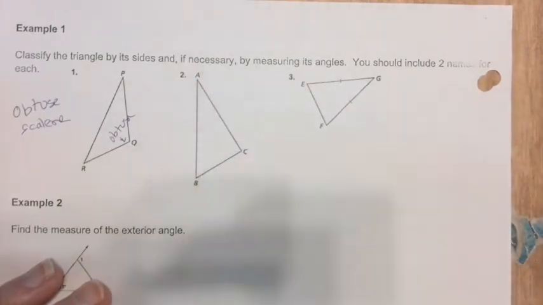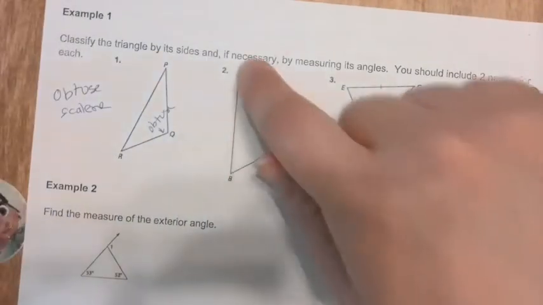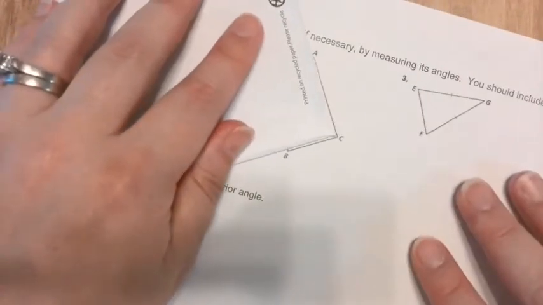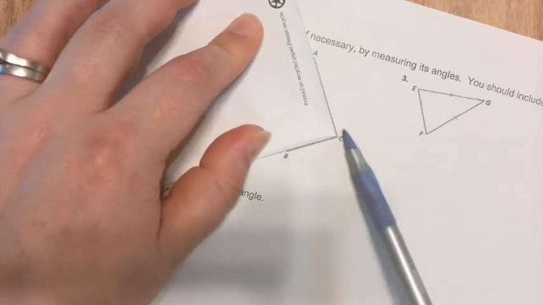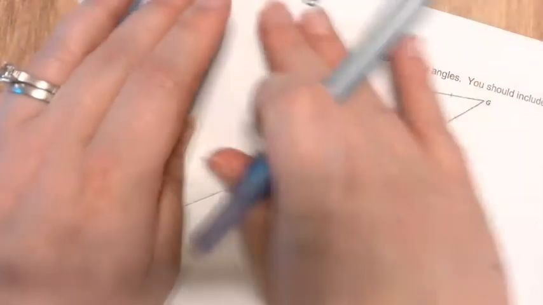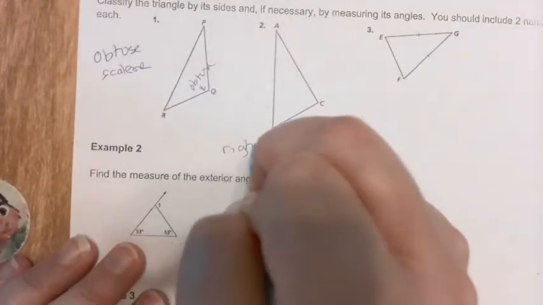Now looking at the second triangle here, all three side lengths look different to me. AB is the longest. So let's see about corner, B is less than 90, A is less than 90. We just got to check angle C. So you put your piece of paper, the corner of your paper, right in there. And you see how it's like almost perfect? That's a 90-degree angle right there. So this is a right scalene.